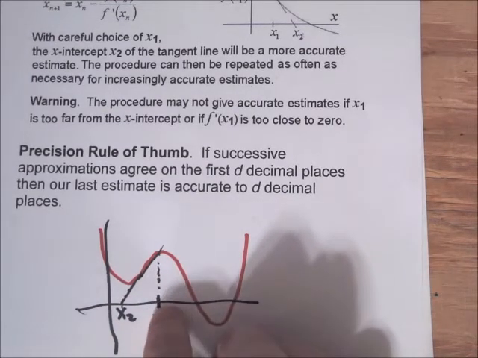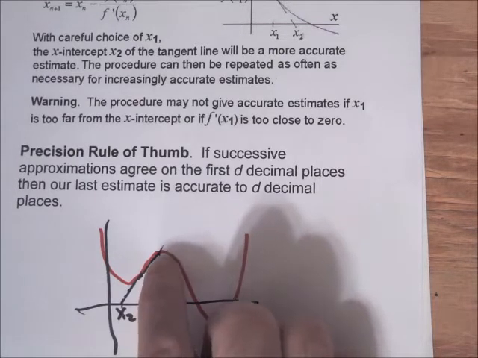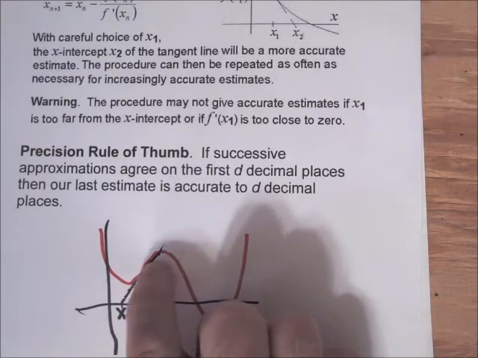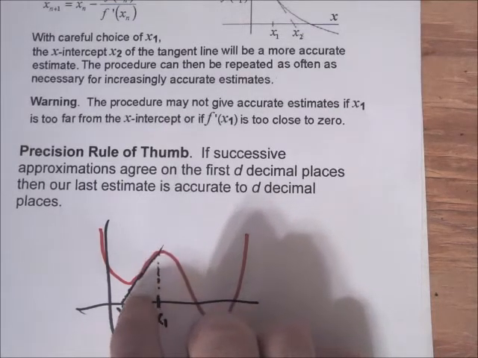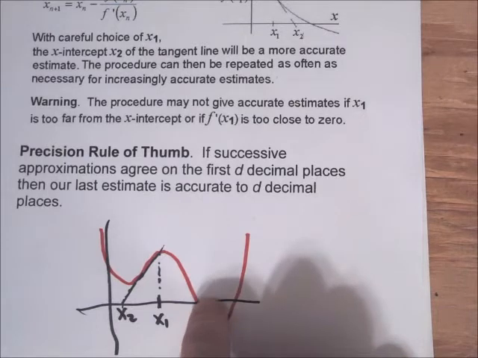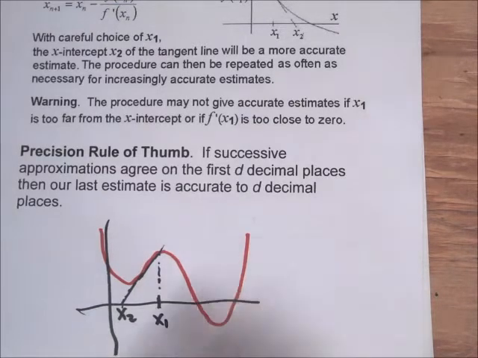So here's a picture that kind of illustrates this. Our x1 is here, and the slope of the tangent line takes us further away from where the graph actually crosses the x-axis. So you have to be a little bit careful about your initial choice of points.